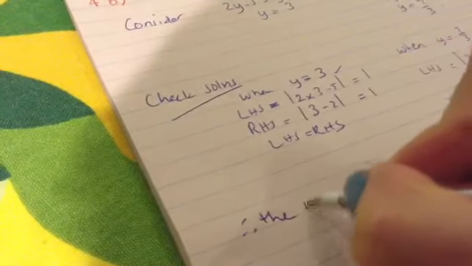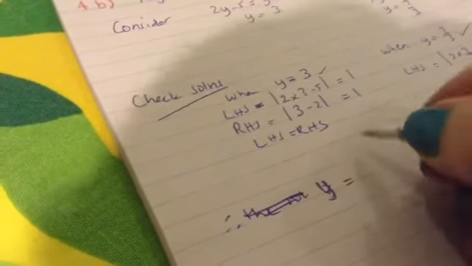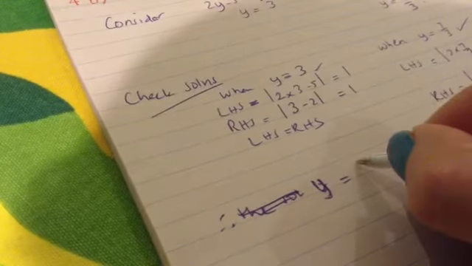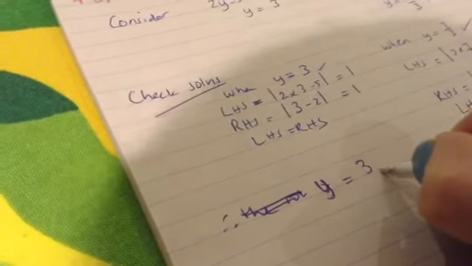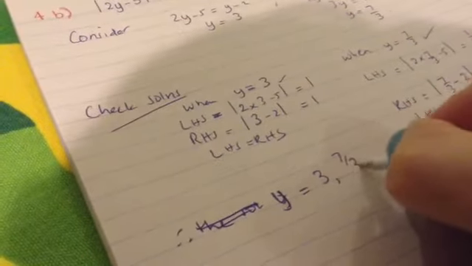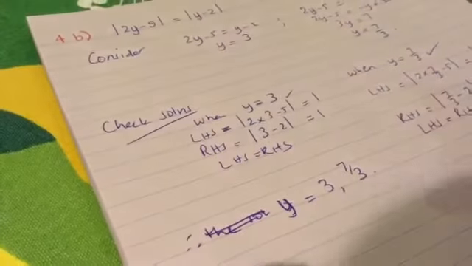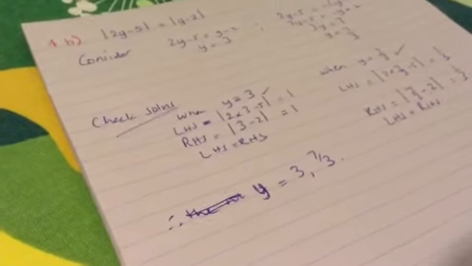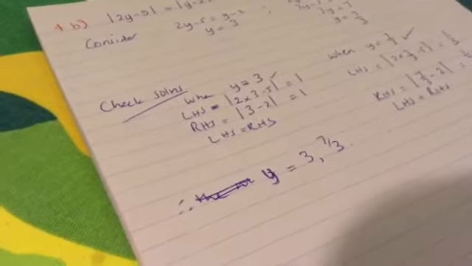the solutions, we now write the solutions, y is equal to 3 and 7 on 3. Okay, and that's B. One more, we'll do D.